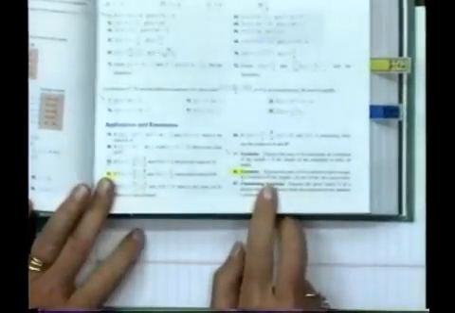I'm helping you with your homework. Hope you noticed this. Number 86. Let's see if we can focus in.